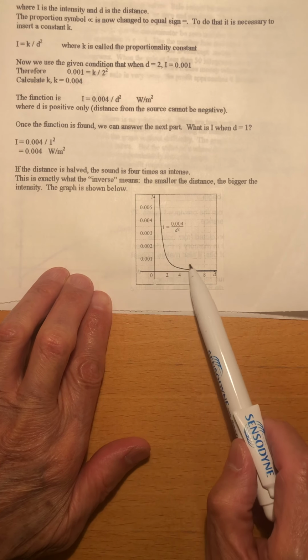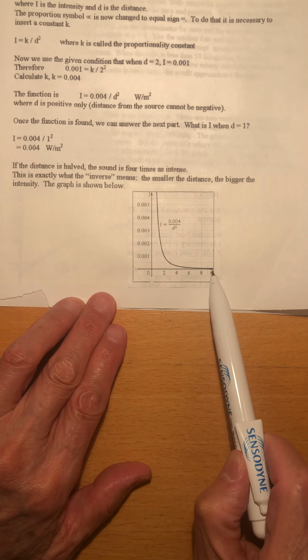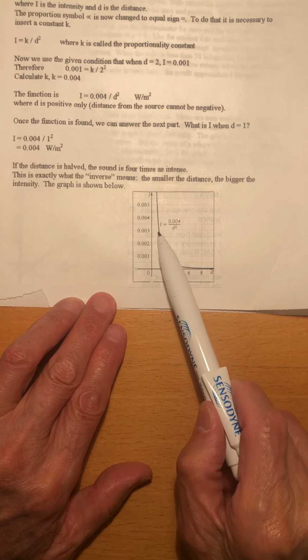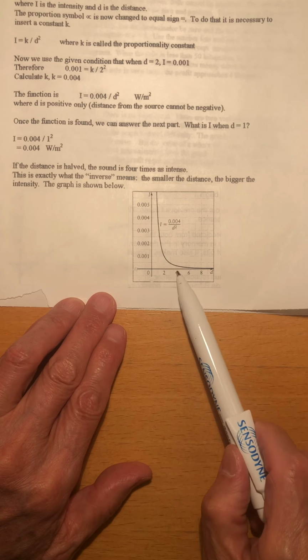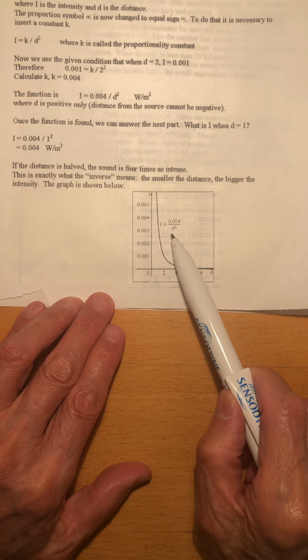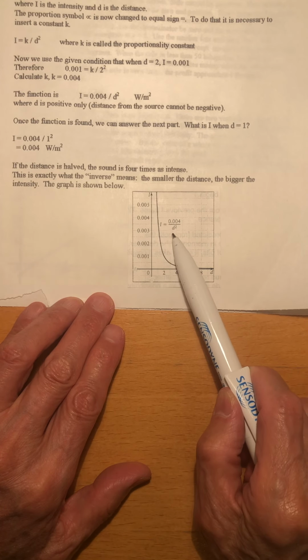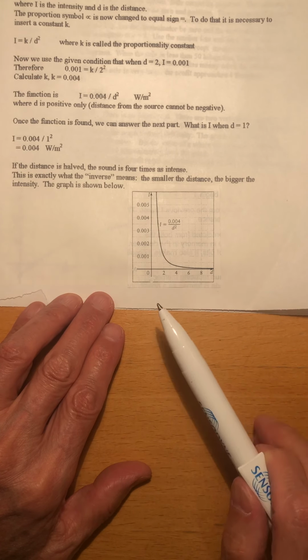So this is a graph. When the distance becomes larger, the sound intensity drops. That's inverse relationship. Okay, but this is not inverse to the distance. It's inverse to the distance squared. So the curve looks like this.